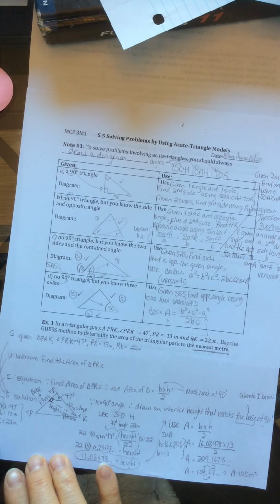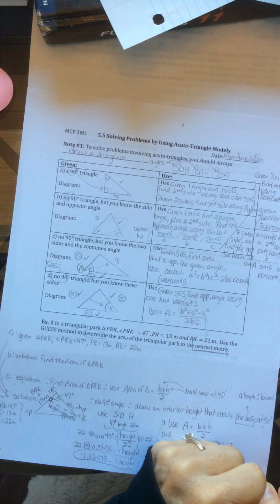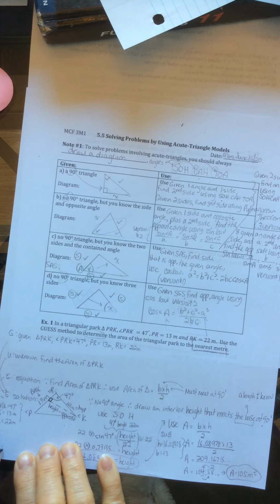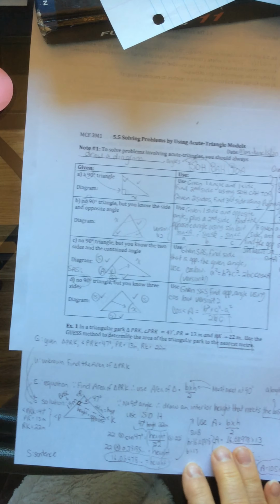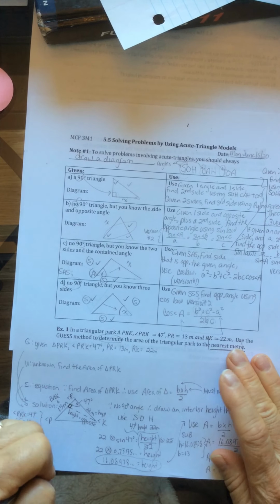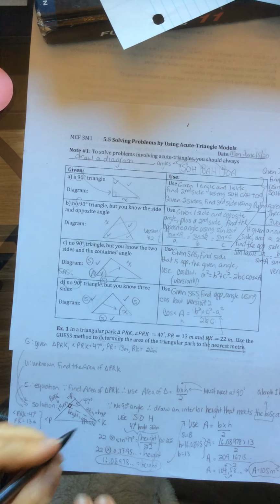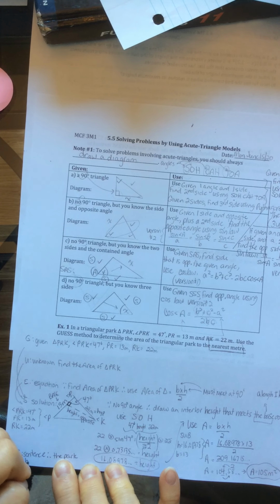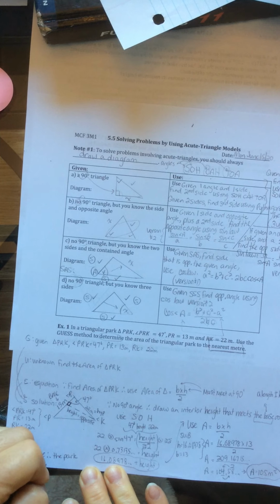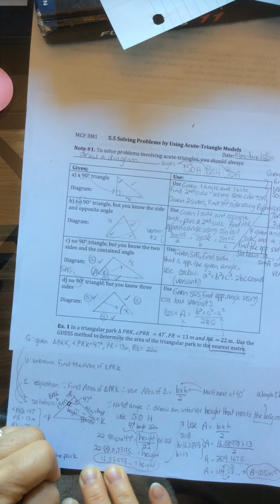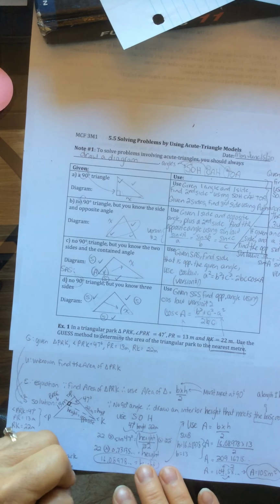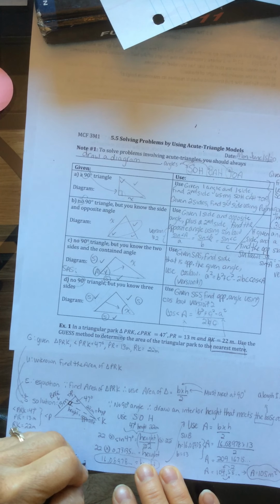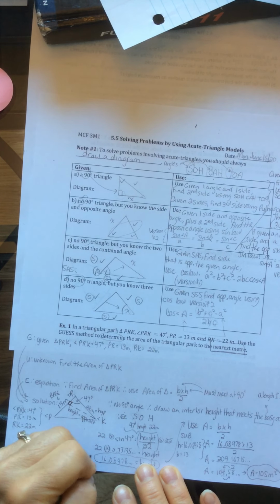Okay, so the last S in GUESS is the sentence. Therefore, the park has an area of 105 square meters. And then you're done. I'll come back. We'll do page 2.